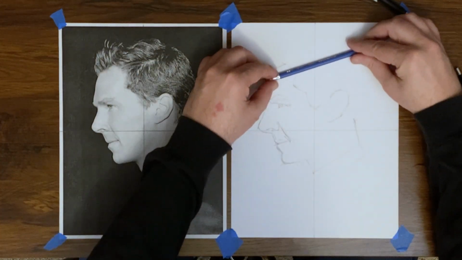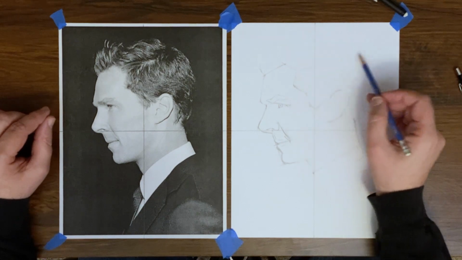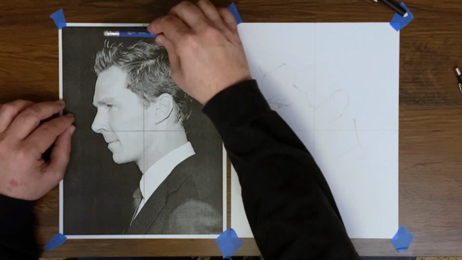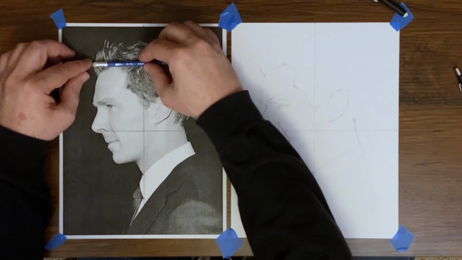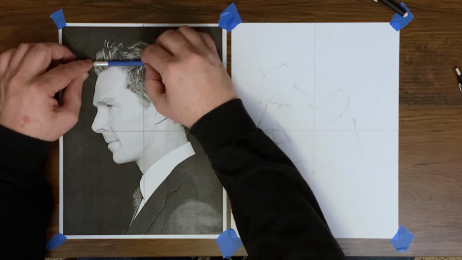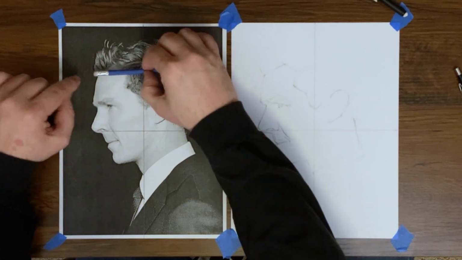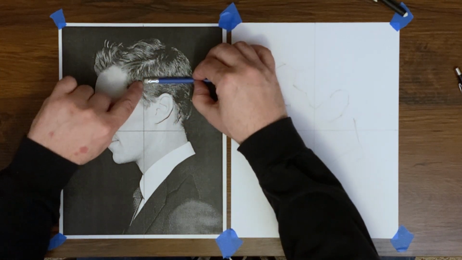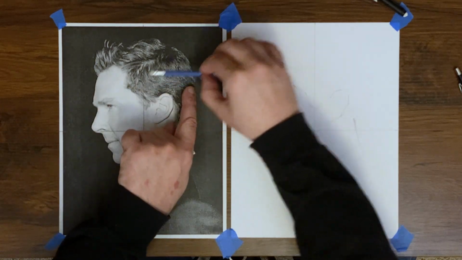Take an estimate and get the general angle of that part. And let's see, how far is it from the hair? The hair to the center line is from the center line to the back of the hair.